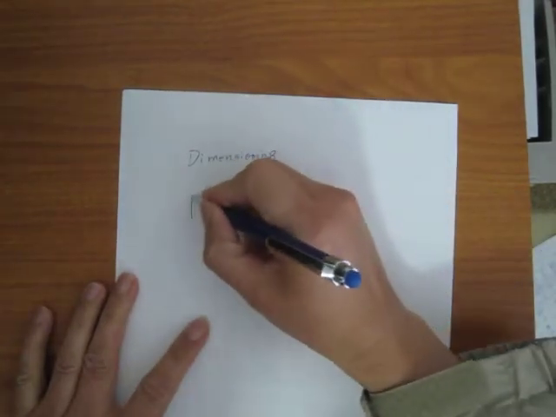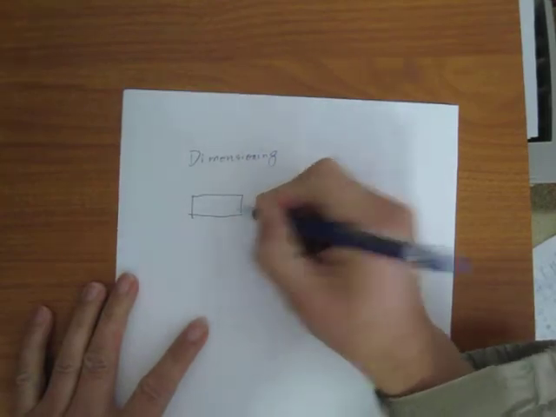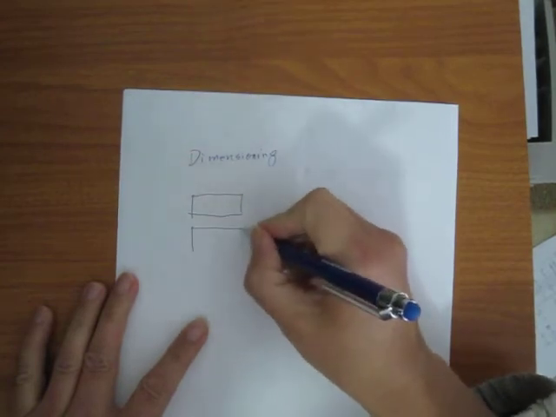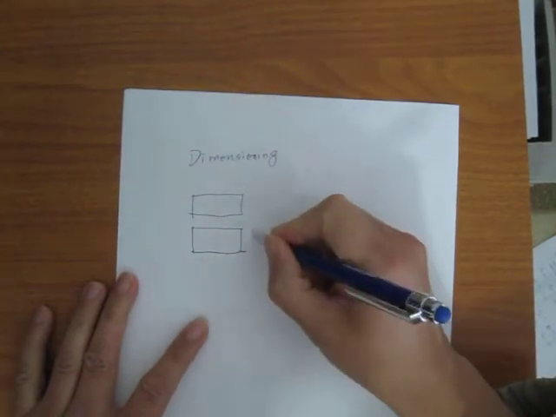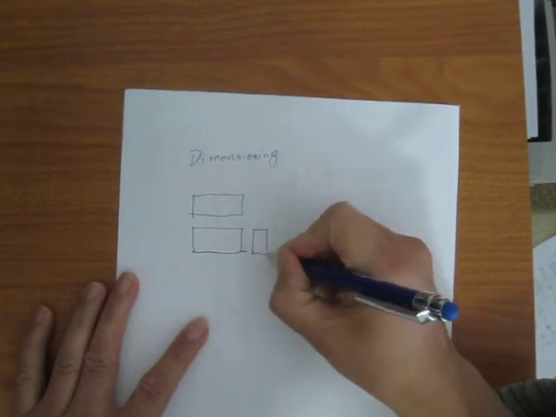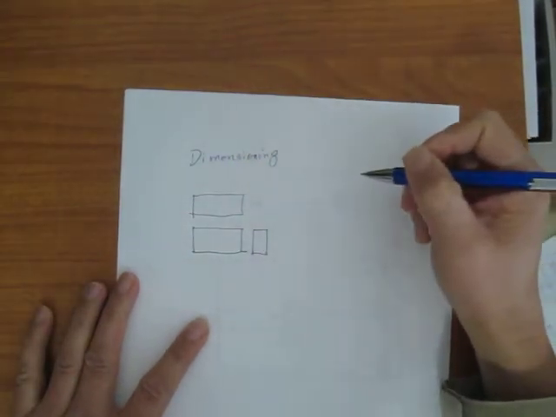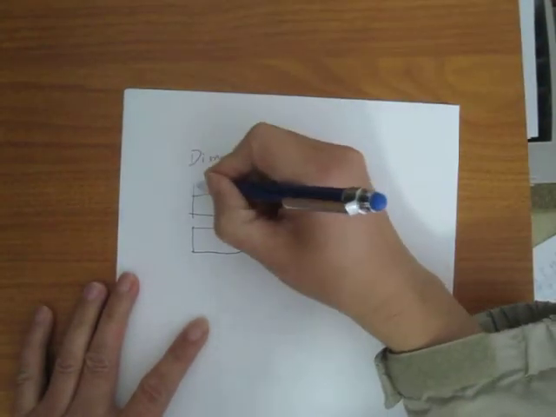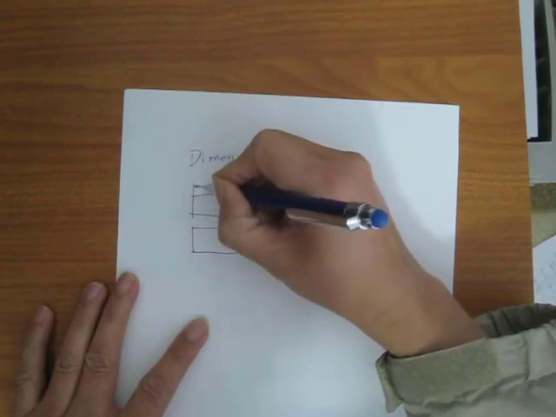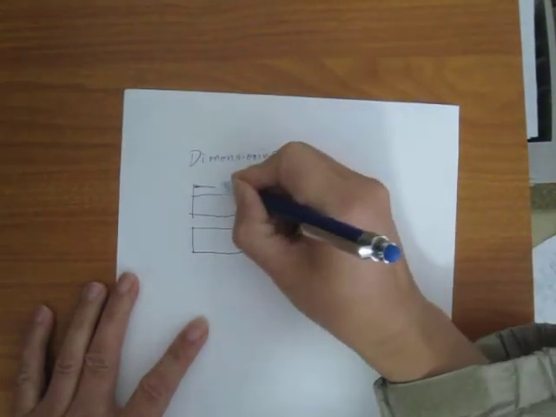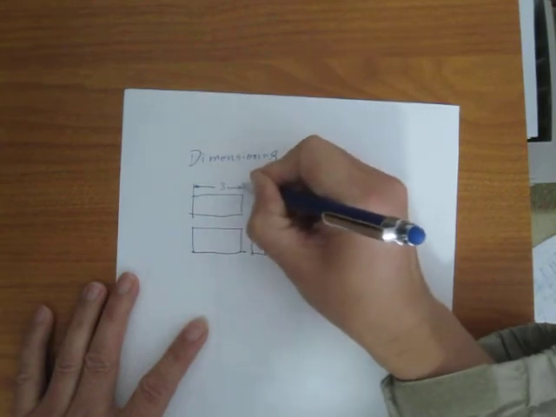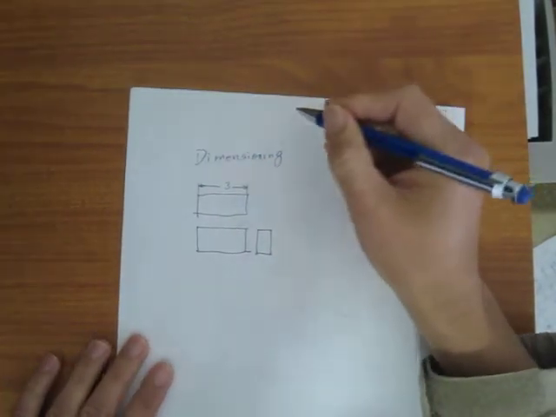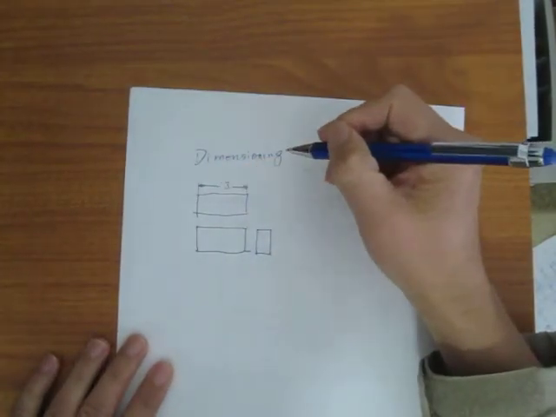For example, let's say this is my T box from last time, and we draw it like this. And now in this process, you give the dimensions. It's called dimensioning. Let's say the length of the box is 3 inches. So we give the dimension here.